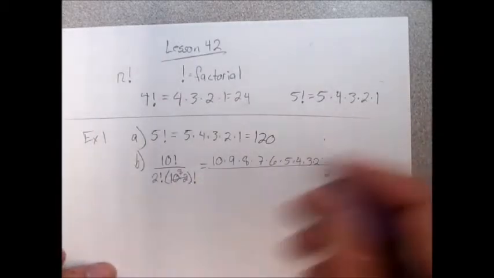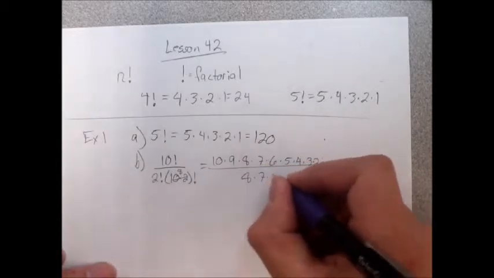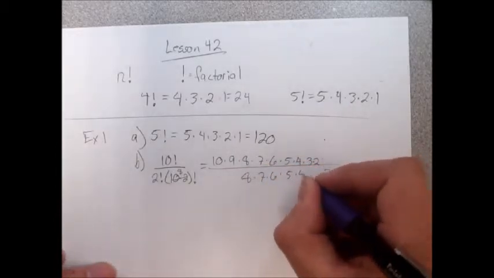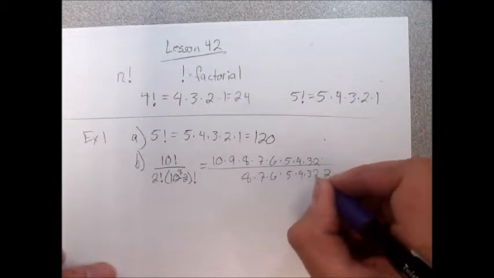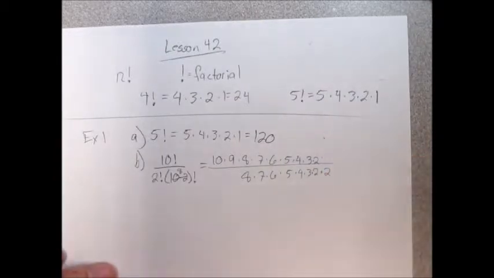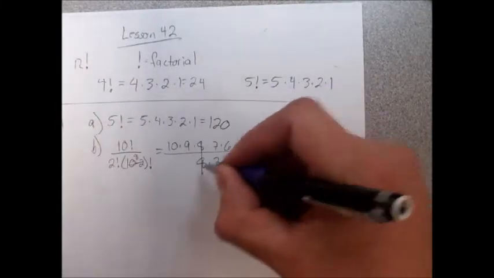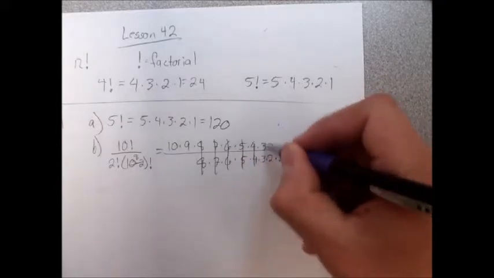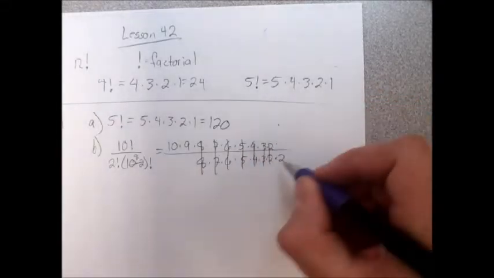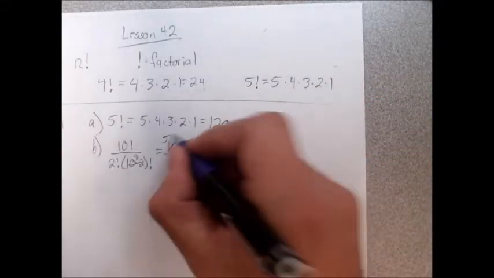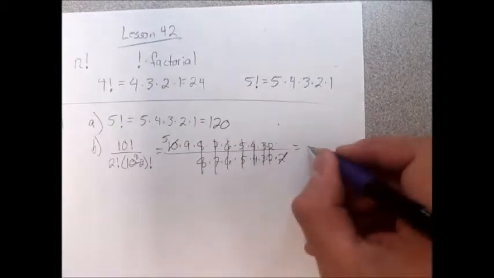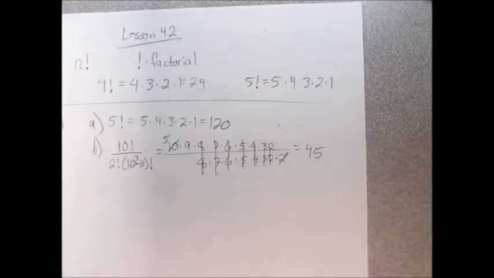So 8 factorial is 8 times 7 times 6 times 5 times 4 times 3 times 2, and then at the end we still have that multiply by 2. So this is what it looks like expanded. Now this problem gets a whole lot easier because look, the 8s cancel, 7, 6, 5, 4, 3, 2, and then I have another 2 up here. I'm going to reduce the 10 down to a 5. What's 5 times 9? 45. So the answer is just 45.